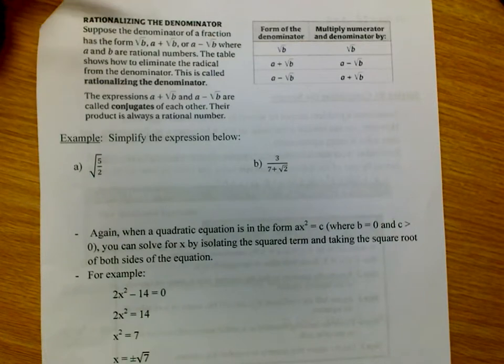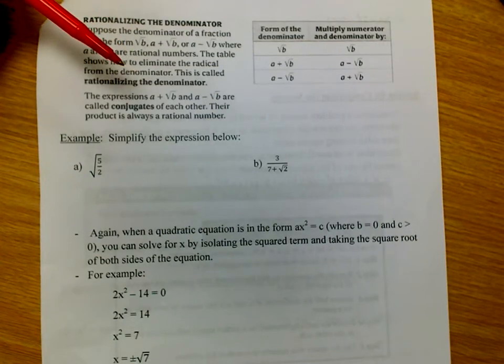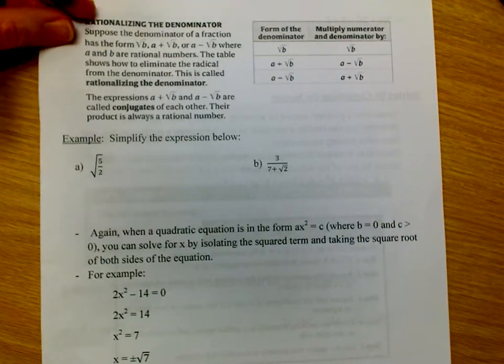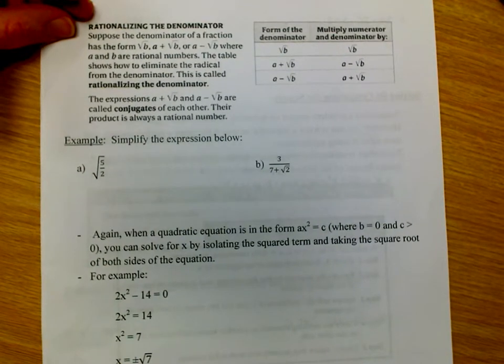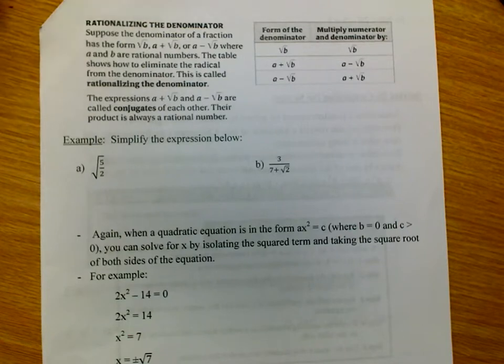So yesterday in class we focused on the first property of simplifying radicals, which was that your radicand doesn't have any perfect square factors other than 1. Today we're going to focus on the second one, which was you don't have a radical in the denominator. And this is what we called rationalizing the denominator.